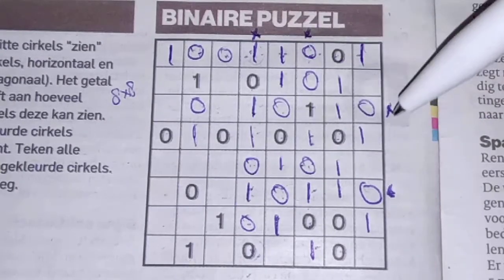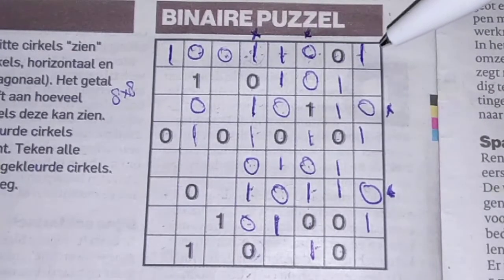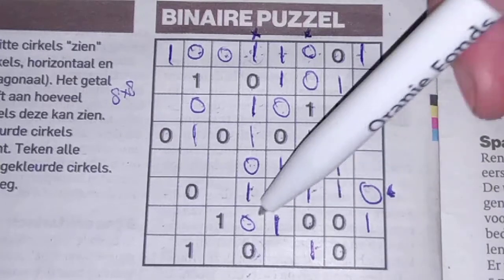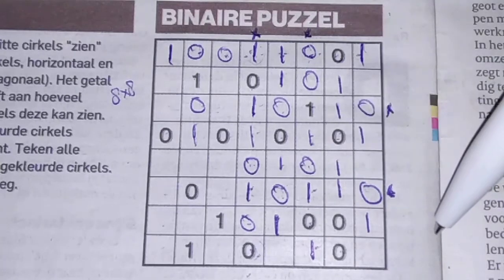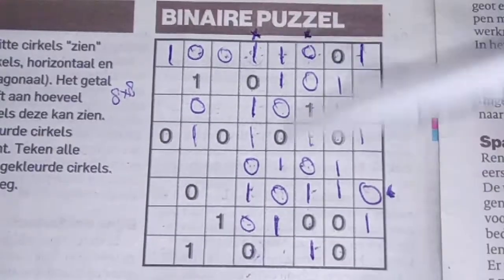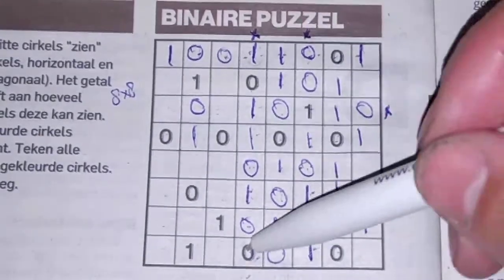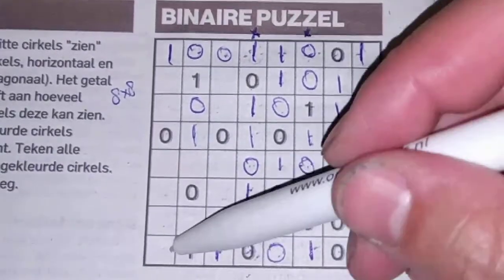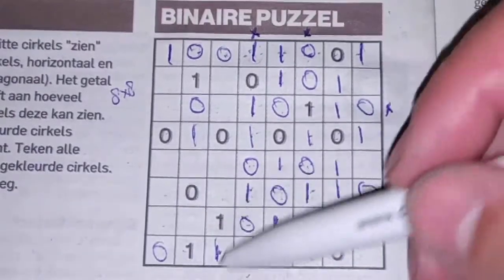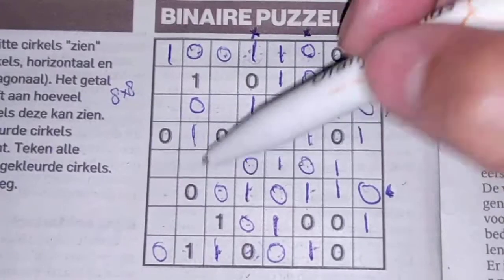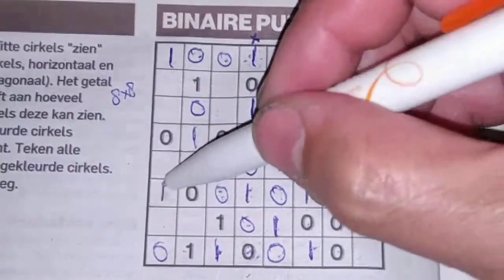I still cannot finish this. How about one number left? 1, 2, 3, 4 1s, so the rest are 0s. Double 0 here and 1, there 1. Double 1, here and 0, there and 0, double 1, here and 0, there and 0. Wow, and now I can double 0, here and 1, and there and 1.